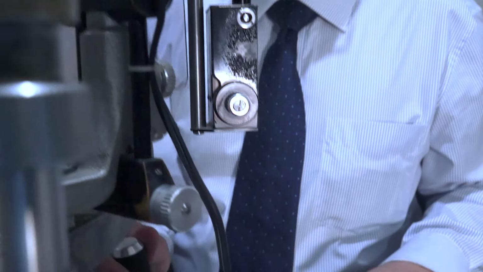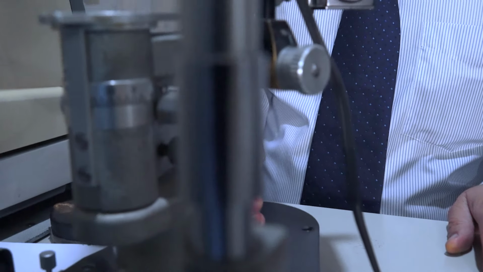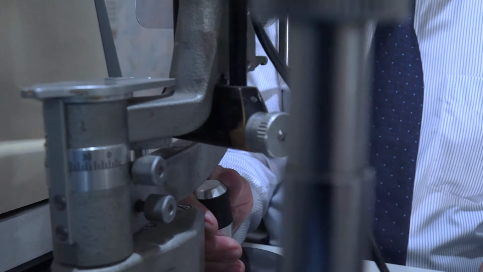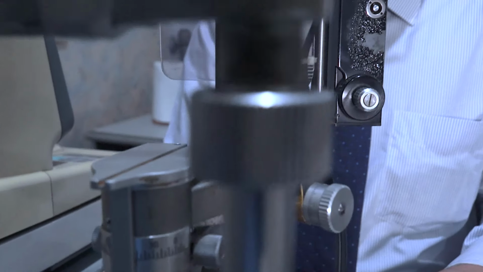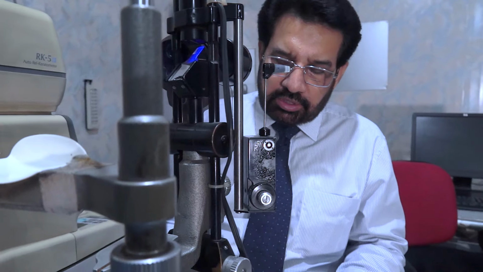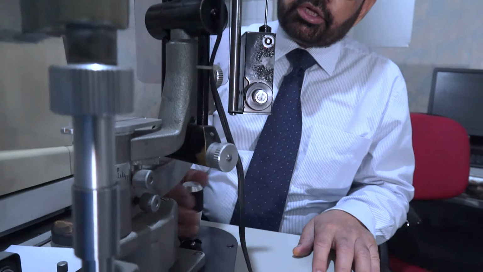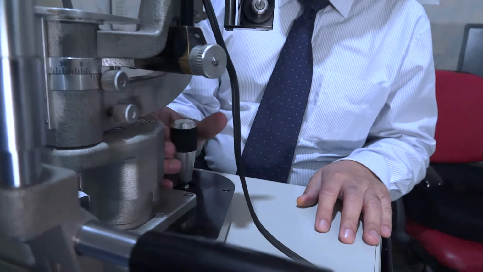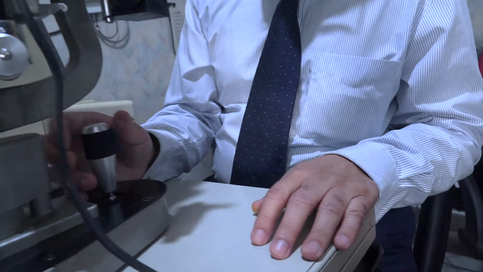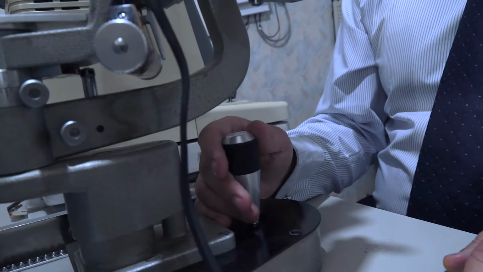This is a joystick which moves it forward like this one, and then backward, and then laterally towards the right and towards the left side. And also on this joystick there is a wheel which can change the height of this slit lamp, and we can do up and down with this slit lamp.